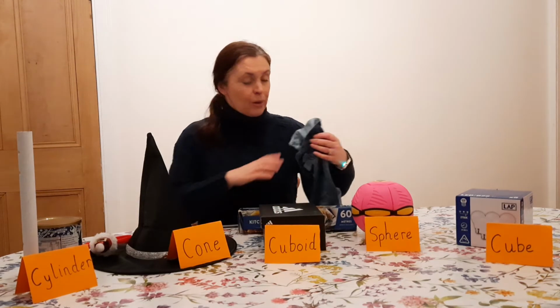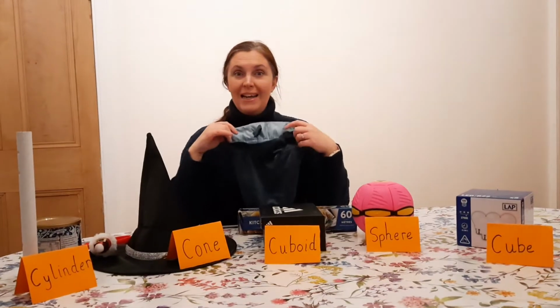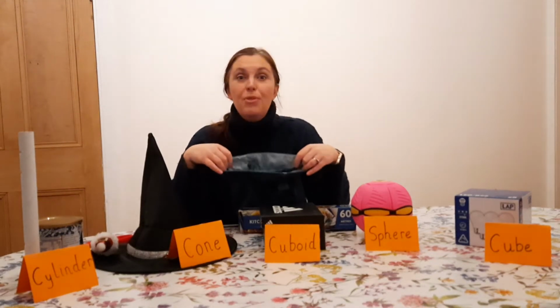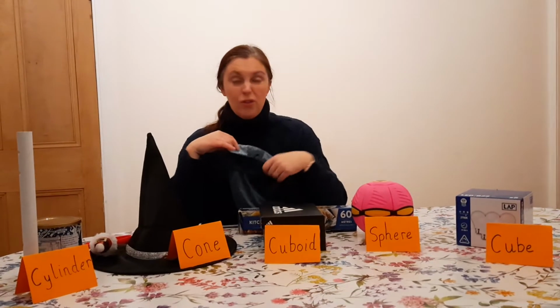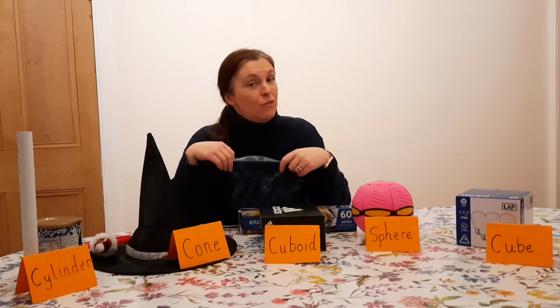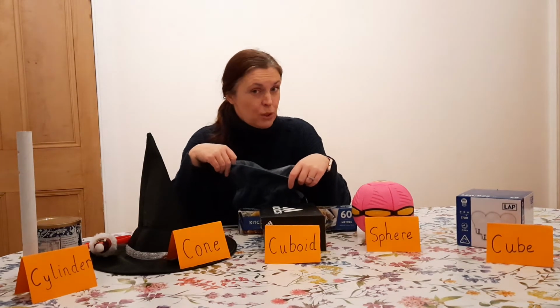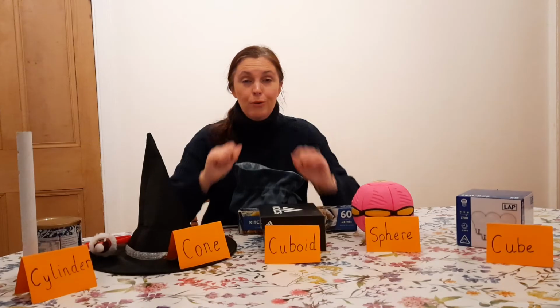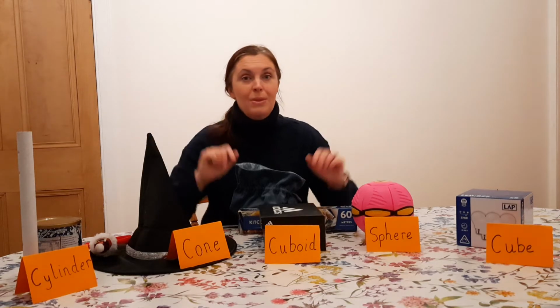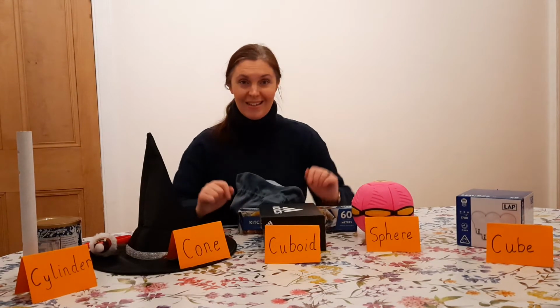Now, before we go, boys and girls, I have got a little bag, and in my bag I have got some 3D shapes. They're small enough to go inside my bag. If you find some shapes that are small enough to go inside a bag, maybe you could play this game as well. Or if you can't find anything small enough to go in a bag, maybe you could blindfold your grown-up and you could use some of the big shapes from around the house to play this guessing game.